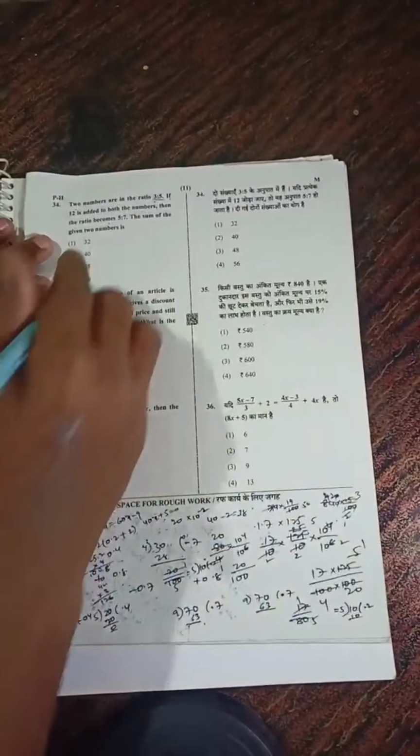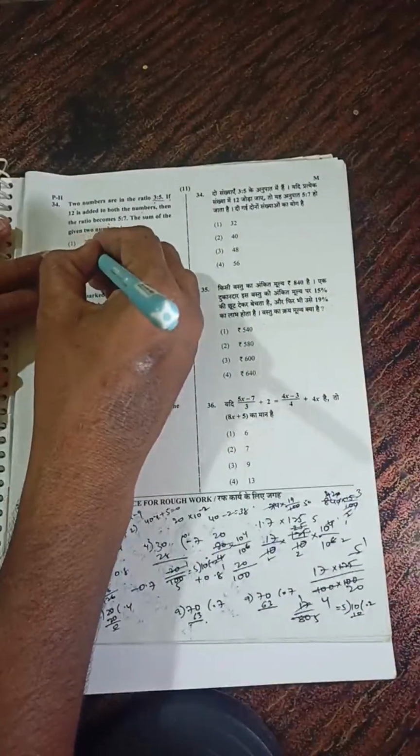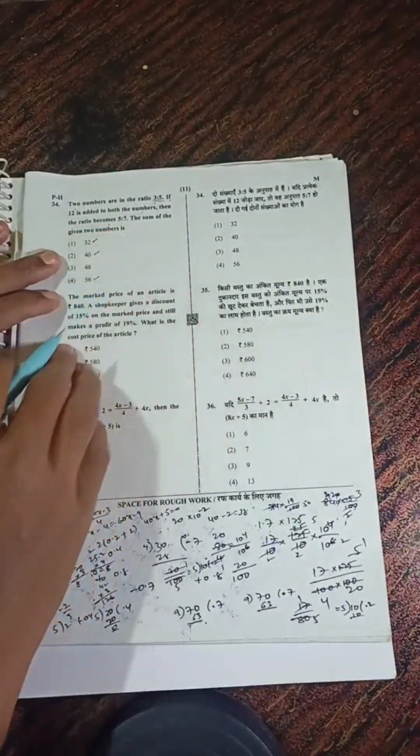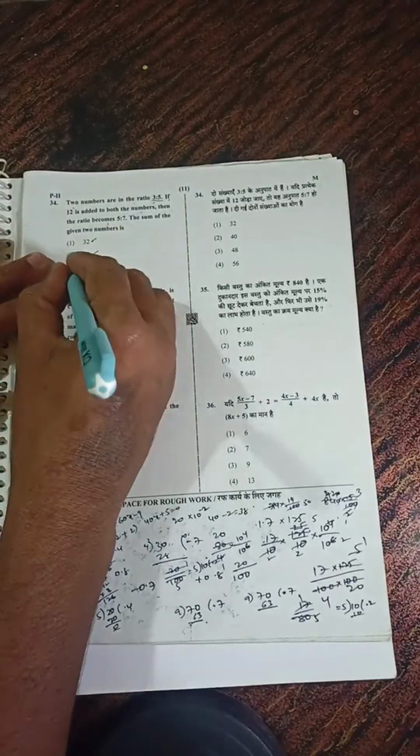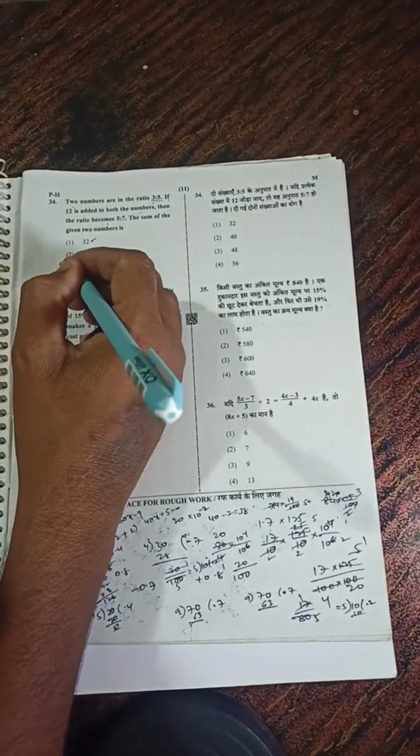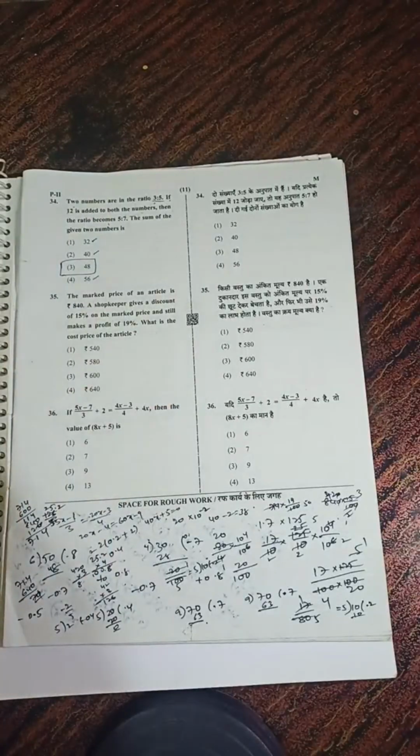So you see option 1 is 32, 40, and option 4 is 56. Option 3 is the correct one. We are getting the answer 48.